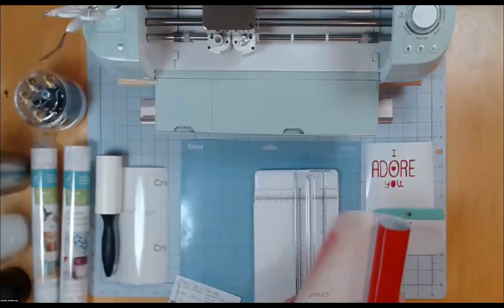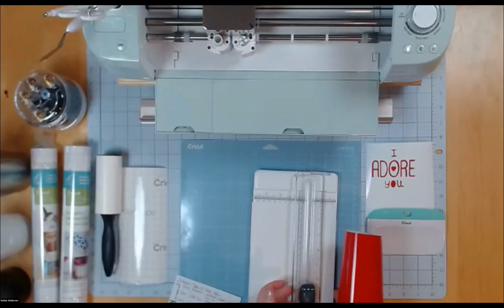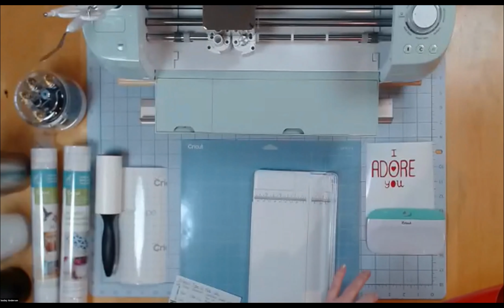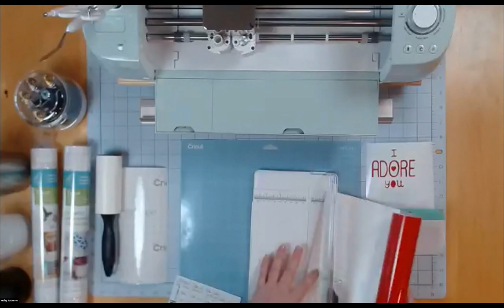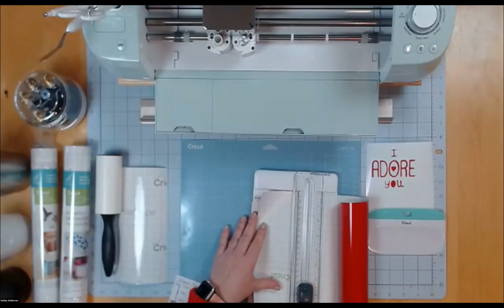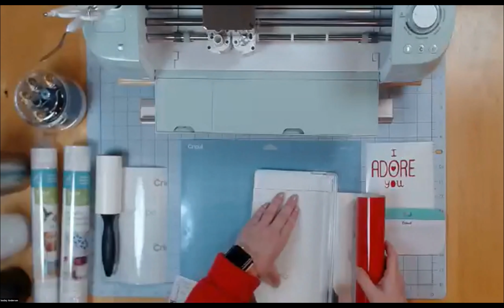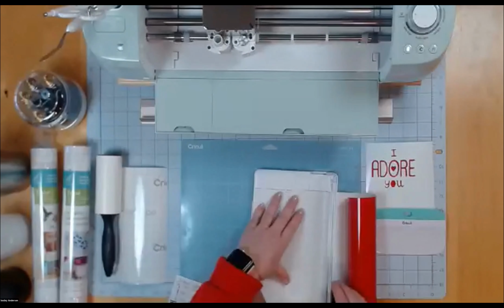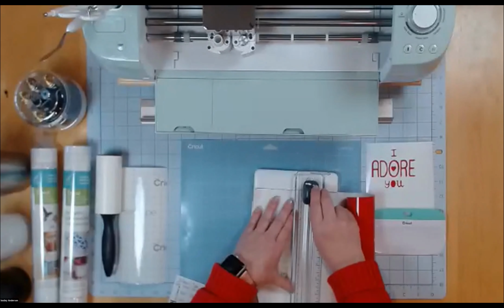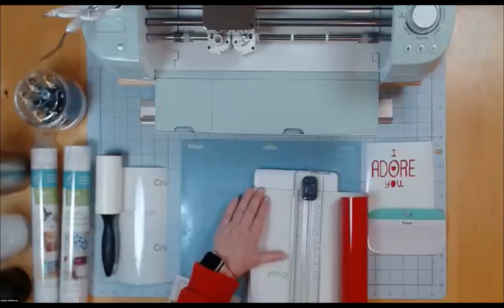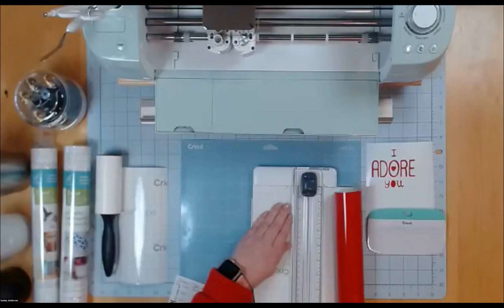I like to cut my vinyl to the size of my project because it makes it a little bit easier to weed later on. It makes it easier to manage on the mat. I don't have a whole bunch of vinyl stuck down to the mat that I'm not using. So I've measured this out to the 4-inch mark.